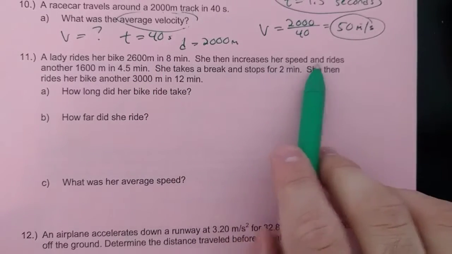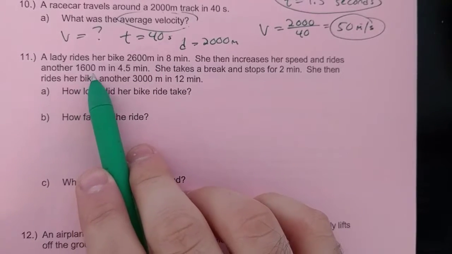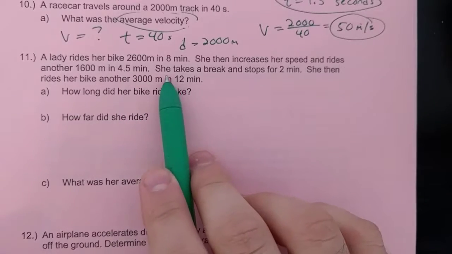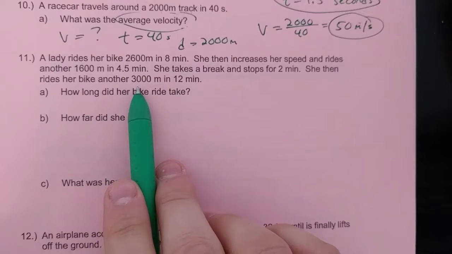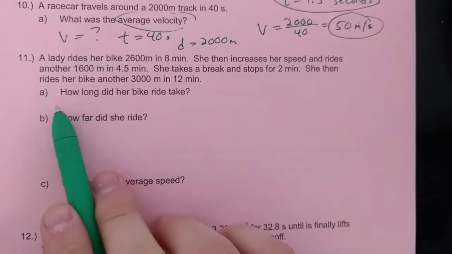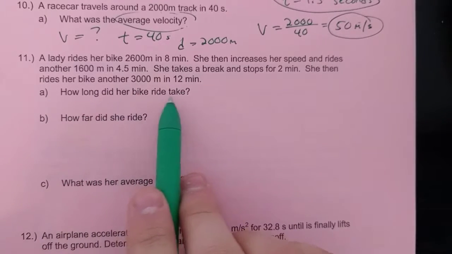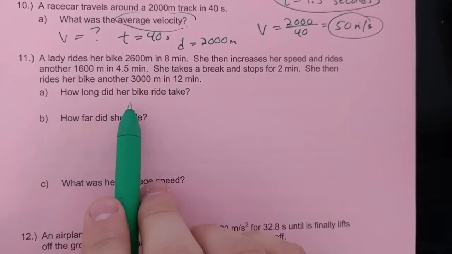She then increases her speed and rides another 1,600 meters in 4.5 minutes. She takes a break and stops for 2 minutes. She then rides her bike another 3,000 meters in 12 minutes. A. How long did she ride her bike? Sorry. How long did her bike ride take?